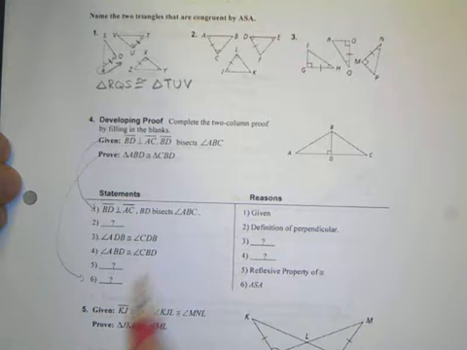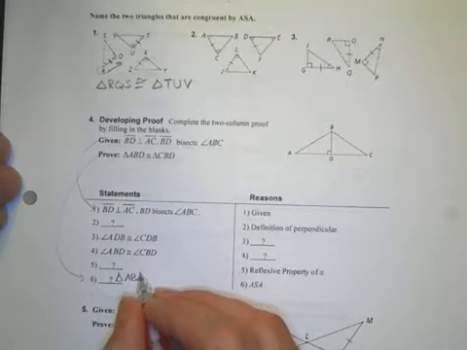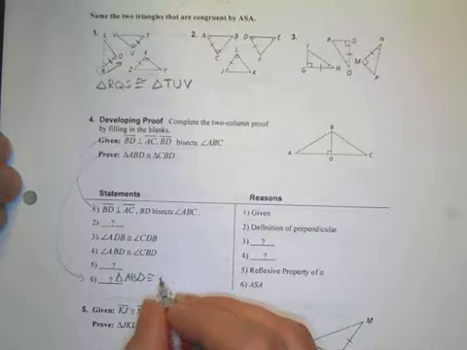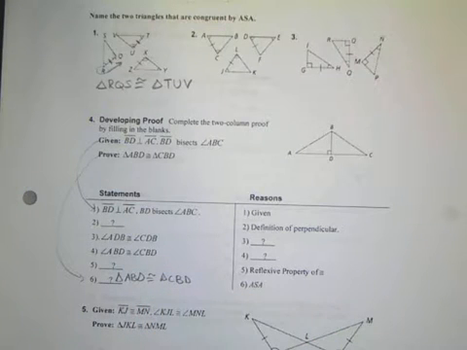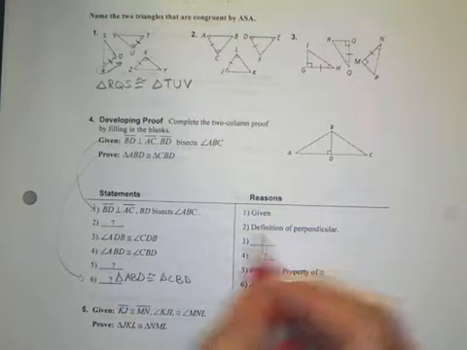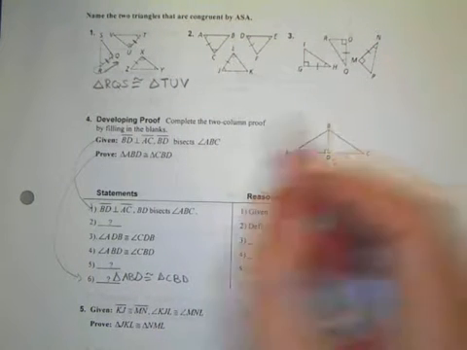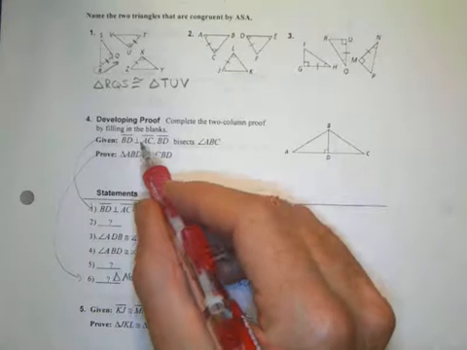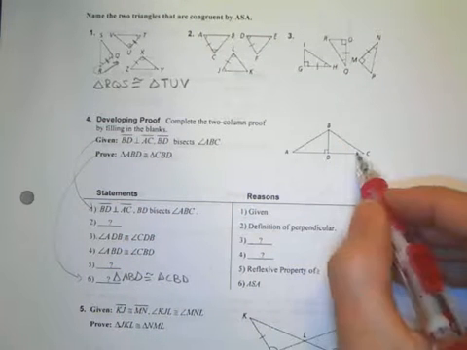We're trying to prove that in this case here, triangle ABD is congruent to triangle CBD. That's our goal. So let's see how we get there. It's nice that they give you kind of some steps along the way. It helps you figure out what's going on. So first we have that BD is perpendicular to AC. So this line is perpendicular to AC.